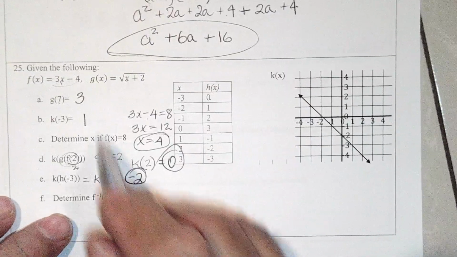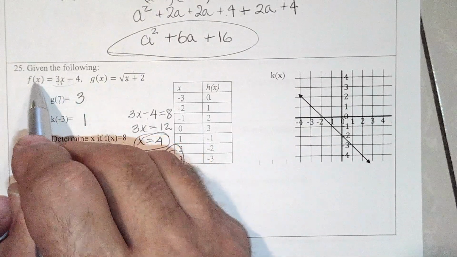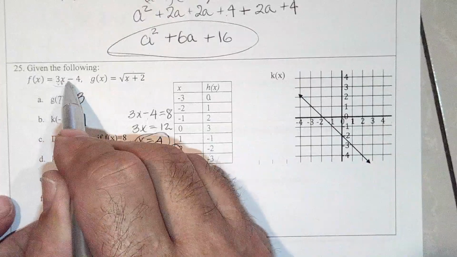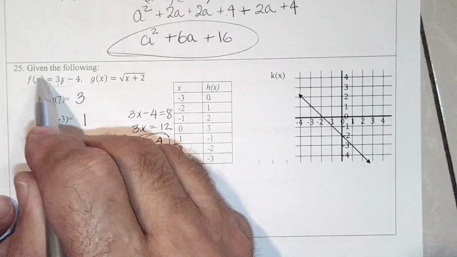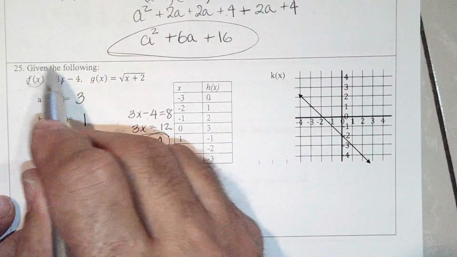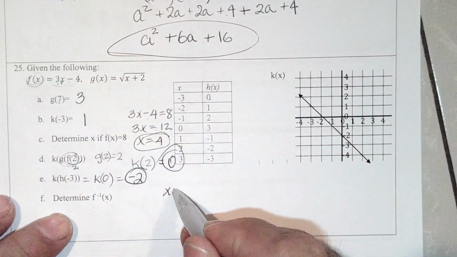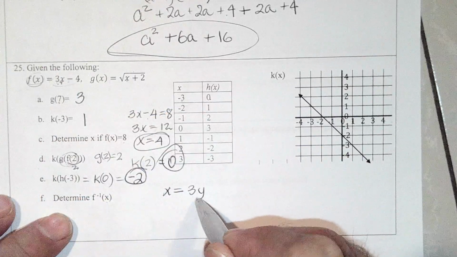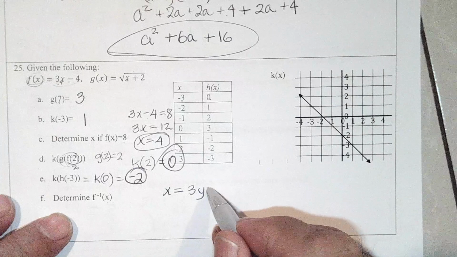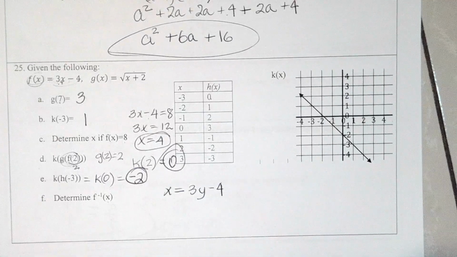And to find f inverse. So this is y equals 3x minus 4. So I'm going to switch the y's and x. So instead of making this y, I'm going to make it be x. And this is going to be 3y minus 4 and solve for y.